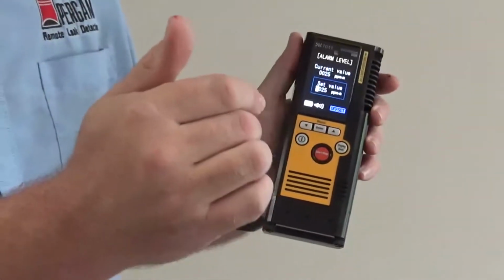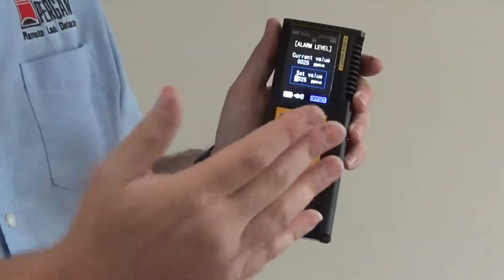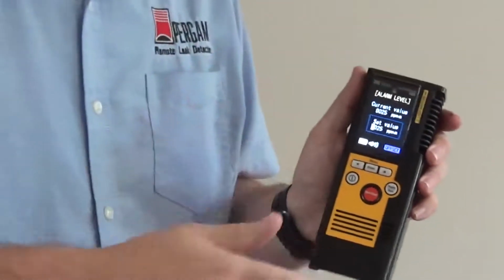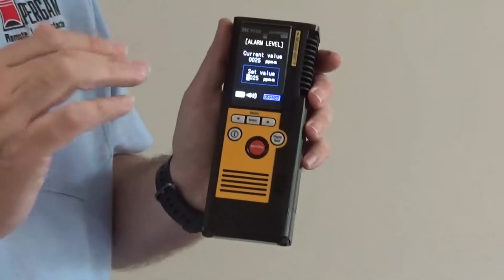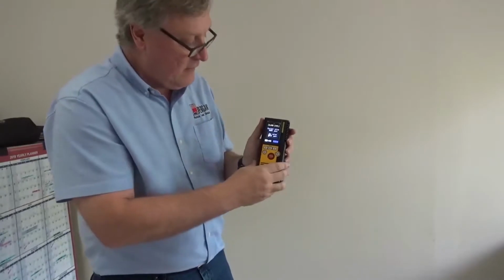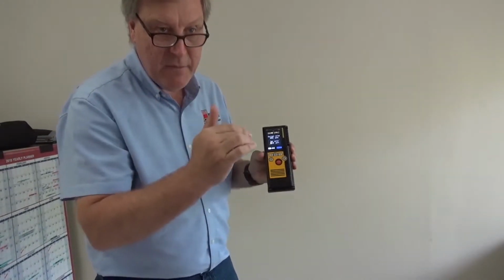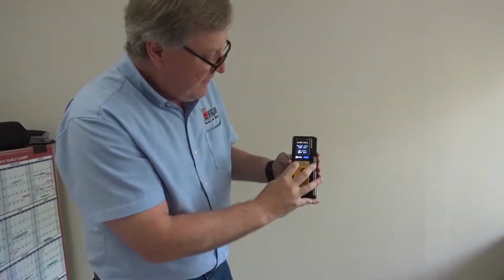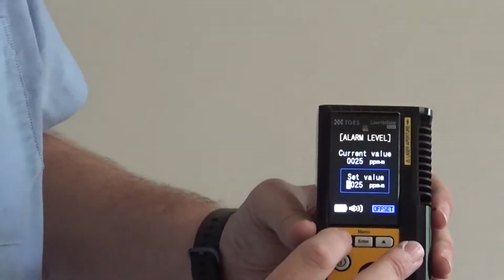The alarm level setting is the setting at which you will get a visual and an audible alarm. You will still see methane at 26, 5 and so on, anything below 25. However, at 25 is when you get these indications that alert you that you're seeing a minimum 25 parts per million and higher.